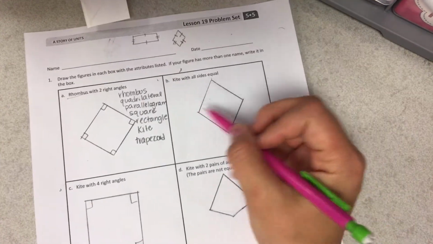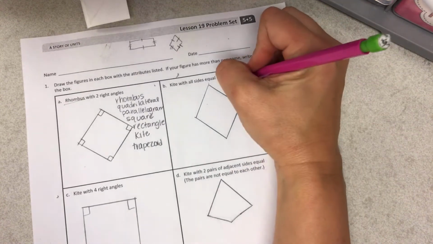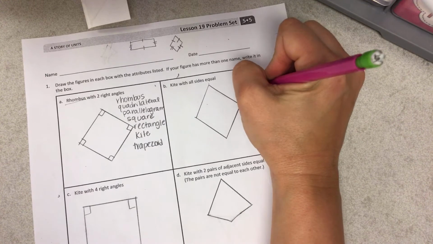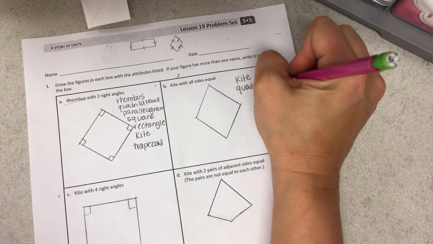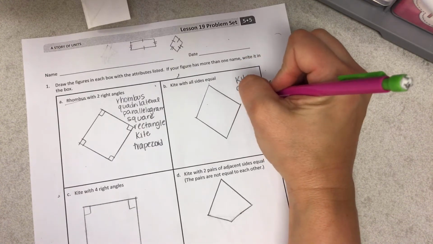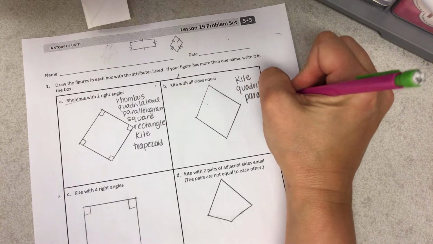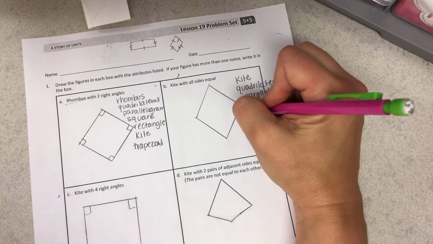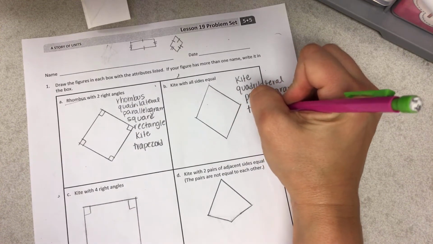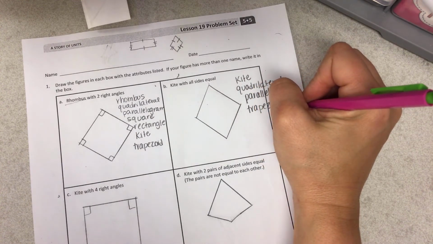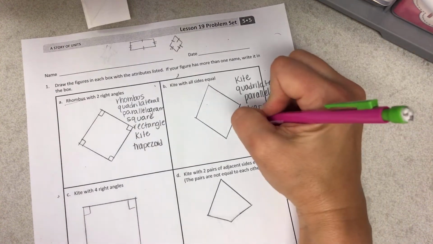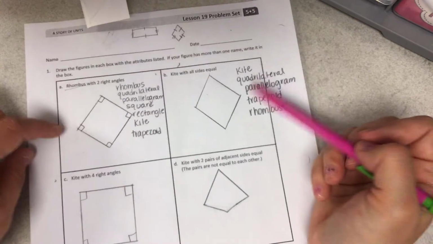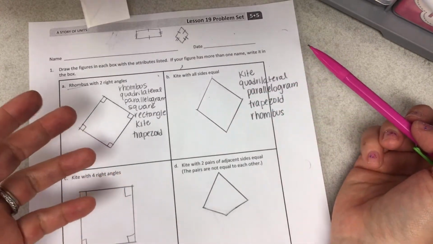This next one is a kite with all equal sides again. So I know I'm going to call it a kite. I'm also going to call it a quadrilateral. I am going to call it a parallelogram. I am going to call it a trapezoid. And I'm going to call it a rhombus. Okay, the reason why I haven't called it a square is because I don't have the 90-degree angles.